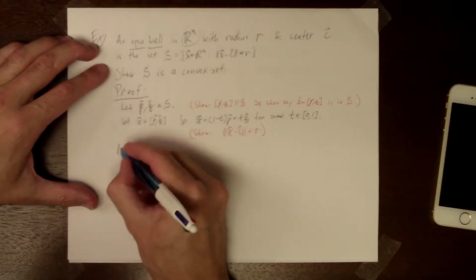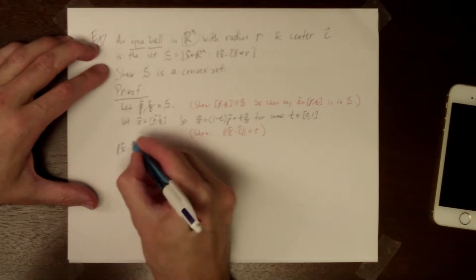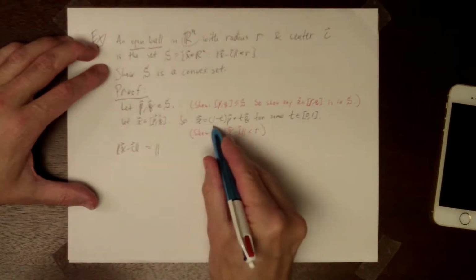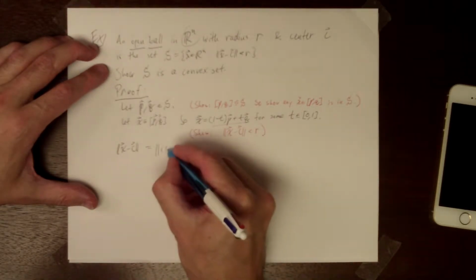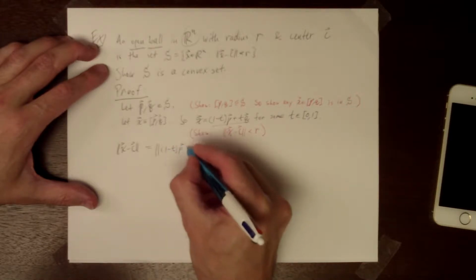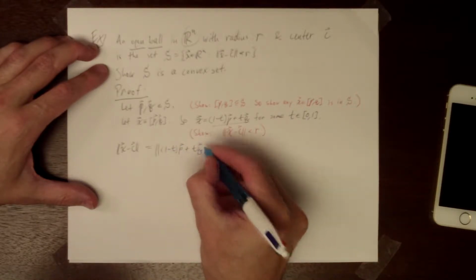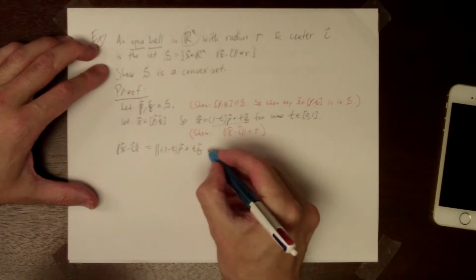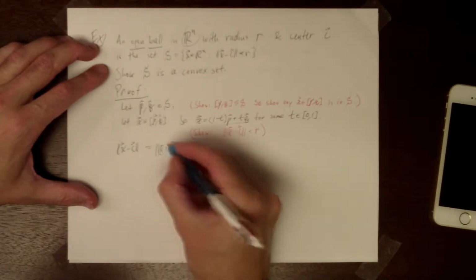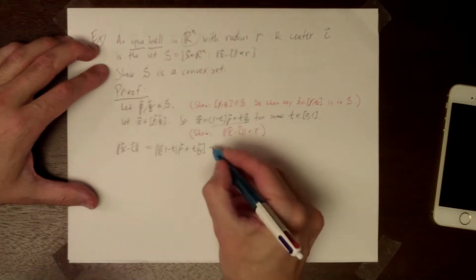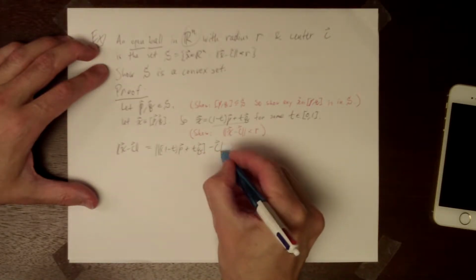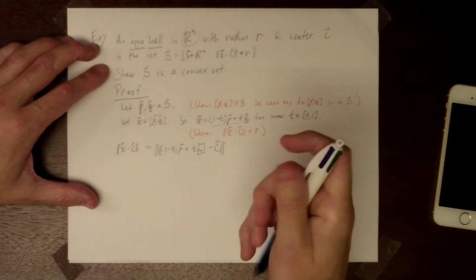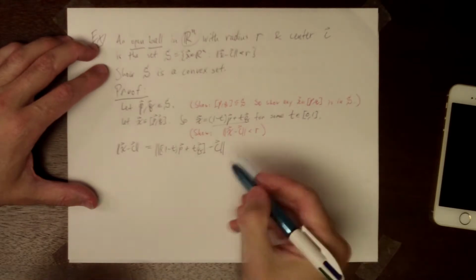All right, well, what is this looking like? The distance between X and C, X is this expression here. So that's (1 minus T) times P plus T times Q, minus C. And we want to do something cute. This is not an obvious step necessarily, but here's how it goes.